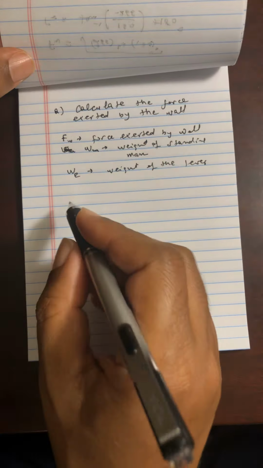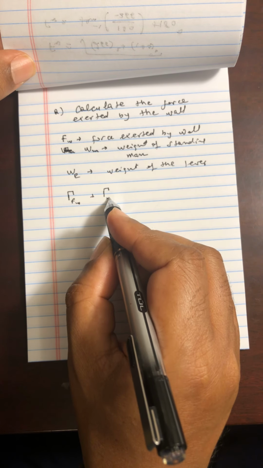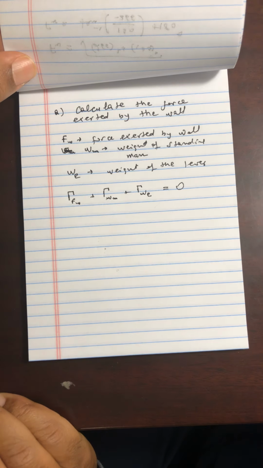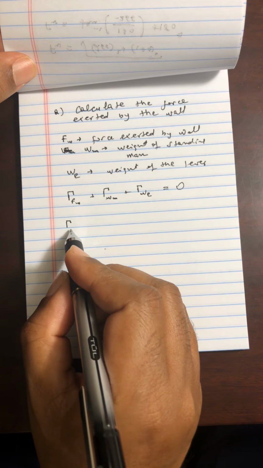So the torque due to the force of the wall plus the torque due to the weight of the man plus the torque due to the weight of the ladder should add up to 0. Let's look at these three torques separately.